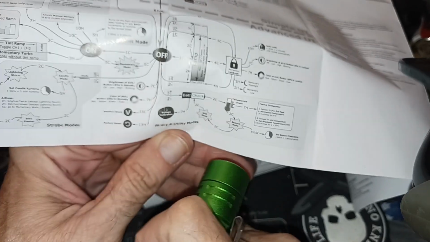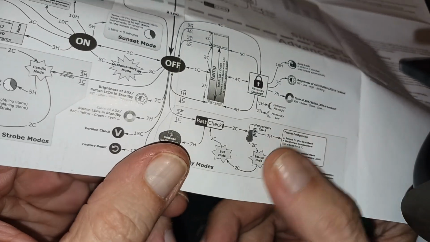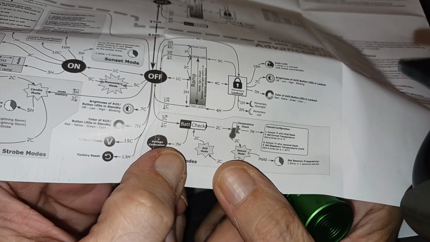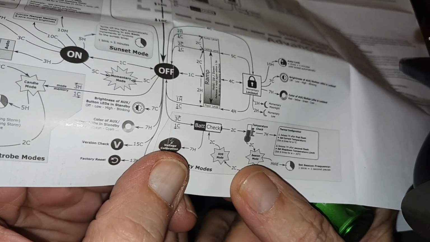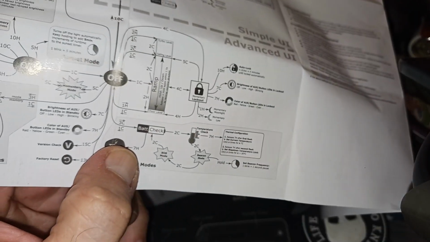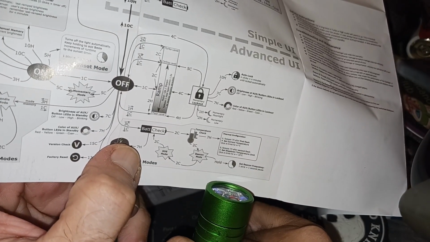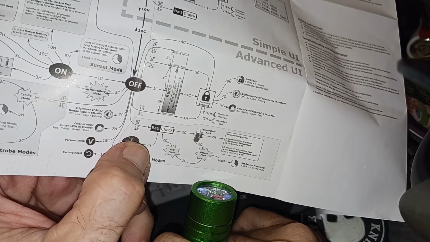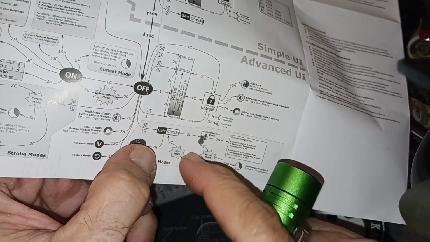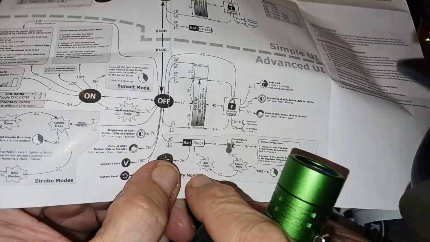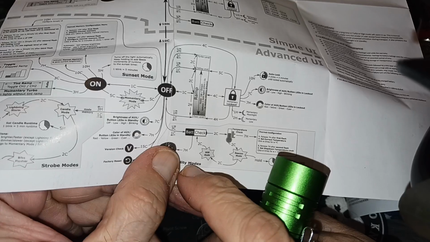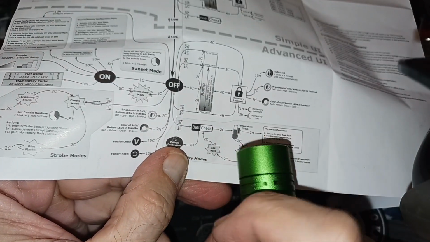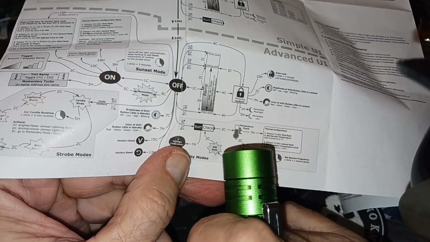Now, there are other things you can do. When you do your 3 clicks, you can go 7H and you can do a voltage calibration. Why would you want to do that? Well, there's a way of tricking the light to stay on longer with lithium-ion batteries and low voltage protection. When it reaches a certain voltage, to protect the battery, not to protect the flashlight, protect the battery from getting too low, it will shut off.